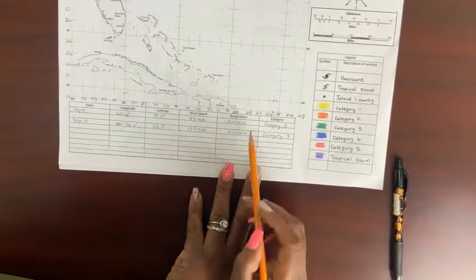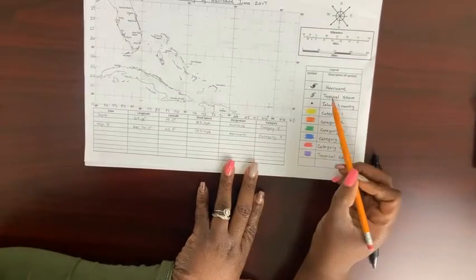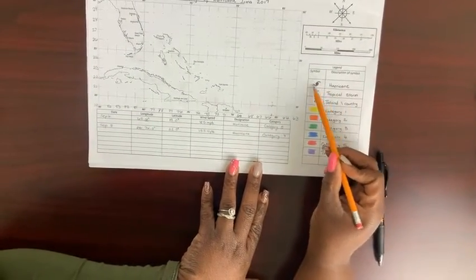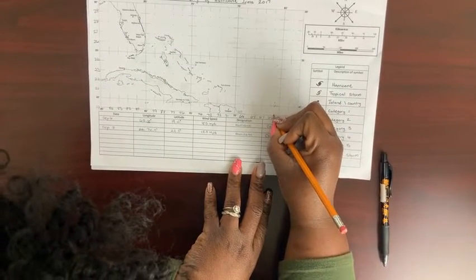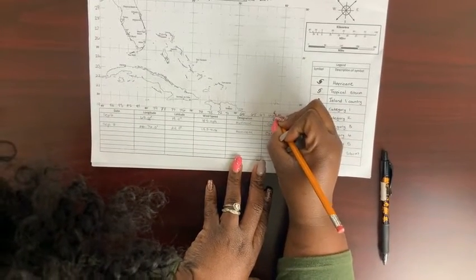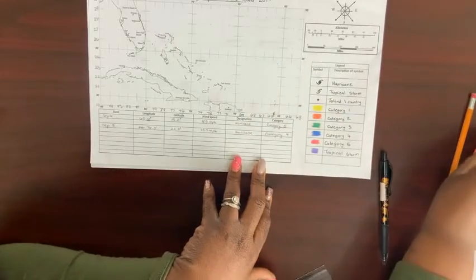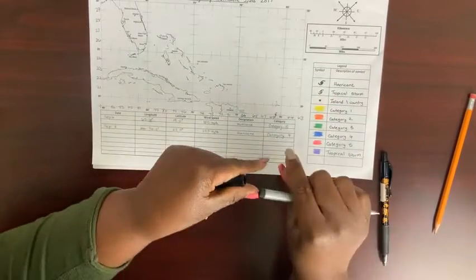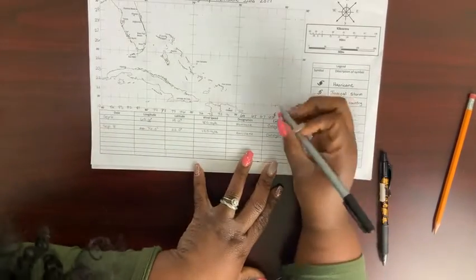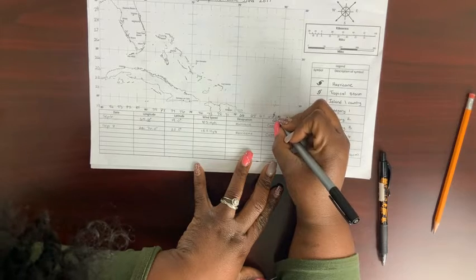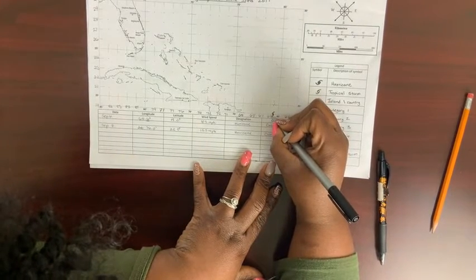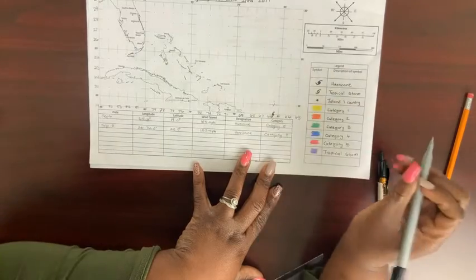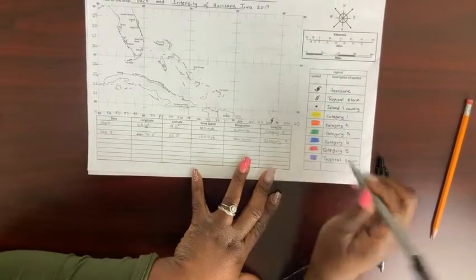So we know that this is a hurricane, and the symbol for hurricane looks like this. So we're gonna draw this symbol right on this line. And this is where our fine tip marker comes in so that it stands out. There we go. And it's a Category 5 storm.